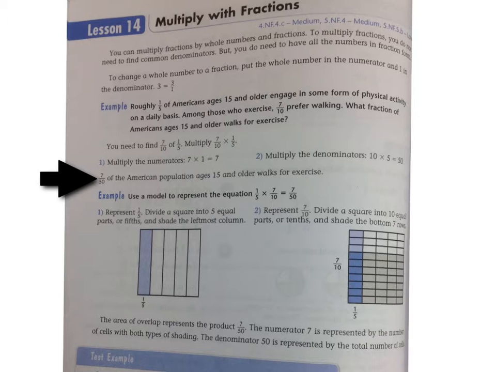It says use a model to represent the equation 1/5 times 7 over 10 equals 7/50. So we're going to start with number 1. Number 1 represents 1/5: divide a square into 5 equal parts, or fifths, and shade the leftmost column. Number 2 is going to represent 7/10. We're going to divide a square into 10 equal parts, or tenths, and shade the bottom 7 rows. See, this is what it's going to look like in your example.